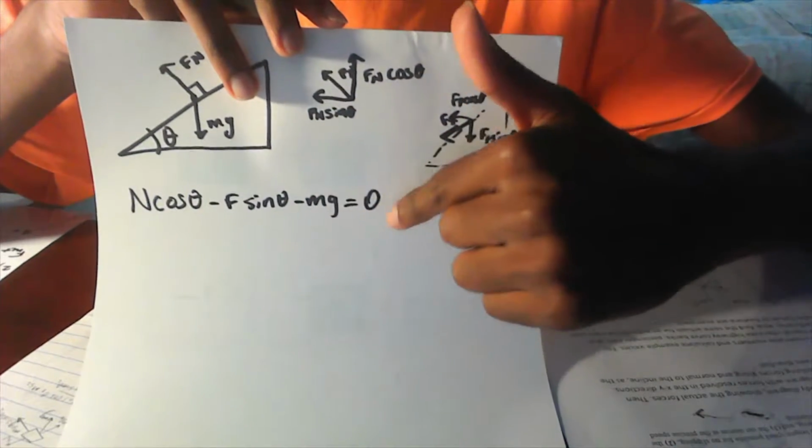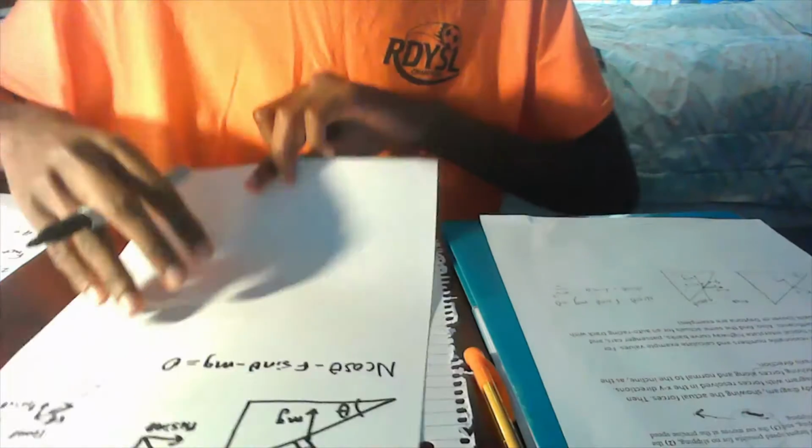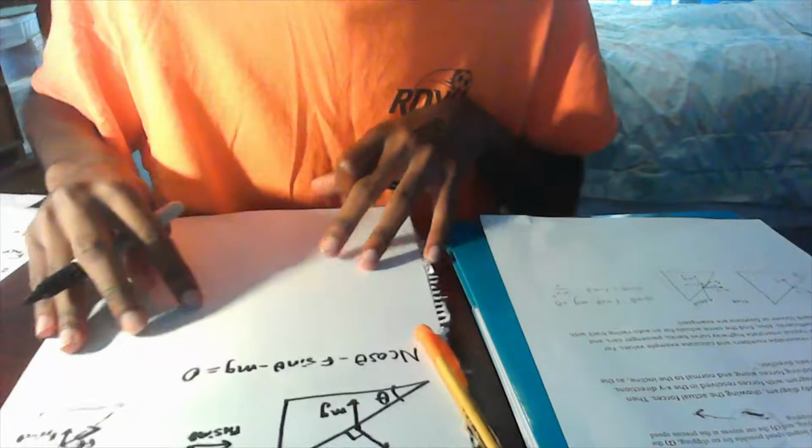Since there's no vertical acceleration, it has to be equal to 0. So that's just one equation that we want to use.